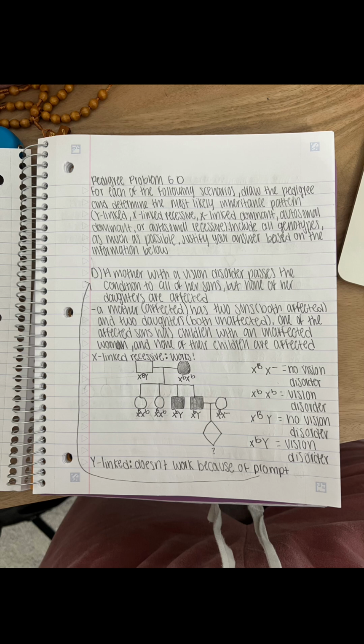And so what this problem asks us to do is go through every scenario of Y-linked, X-linked recessive, X-linked dominant, autosomal dominant or recessive, and see which one fits best into this scenario. The one that fits best could be the X-linked recessive due to the fact that in D it says that a mother with a vision disorder passes the condition to all her sons, but none of her daughters are affected.